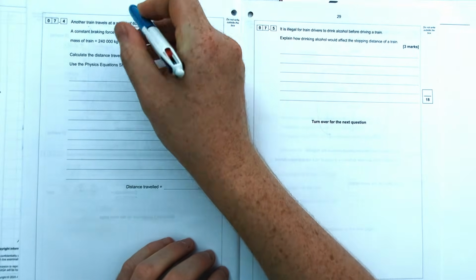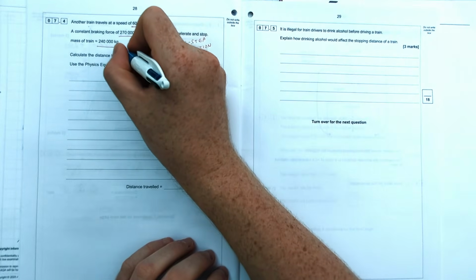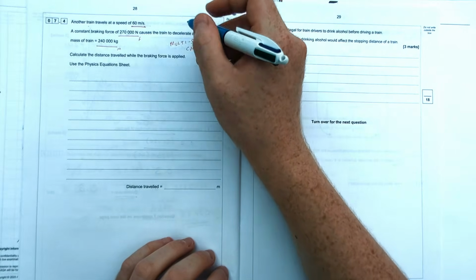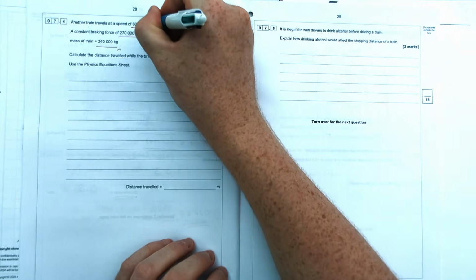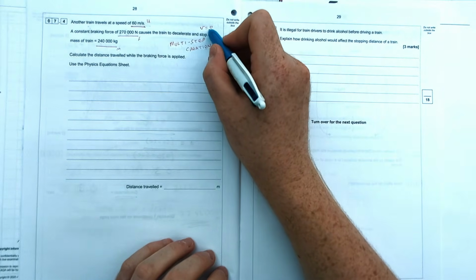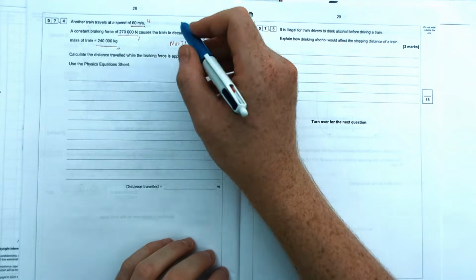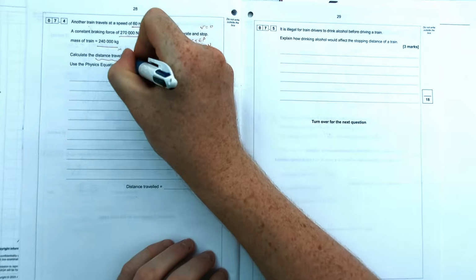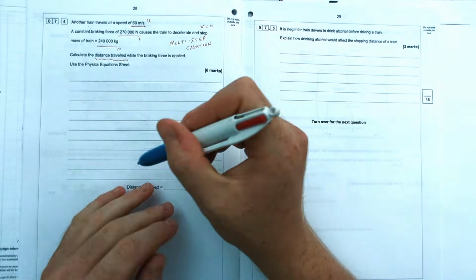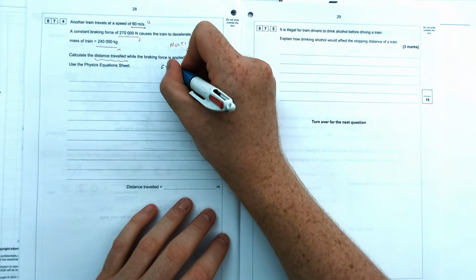So it travels at initial speed of 60 meters per second. There's a force on it of 270,000 newtons. There's a mass given to us. And we also get given the information that it stops. So it starts at 60, so we're going to call that U, and it stops at 0. Obviously, when it stops, that means 0 velocity. So the final velocity, V, is equal to 0. We're trying to work out the distance travelled. So there should be one thing that jumps out. Even if you can't work out the distance travelled, we can write down some equations, but there should be some that jump out more than others. So some equations we might be asked to use, so F equals ma.